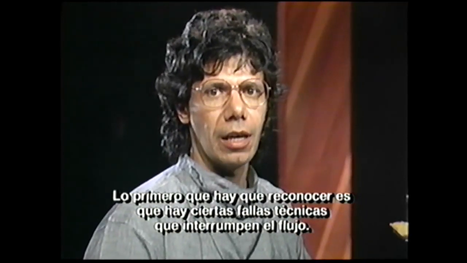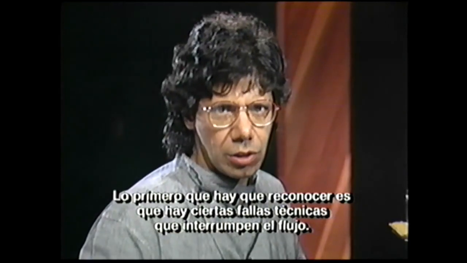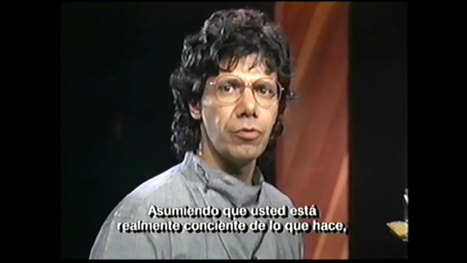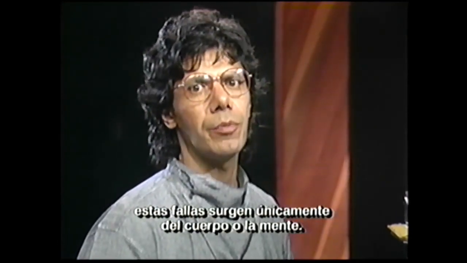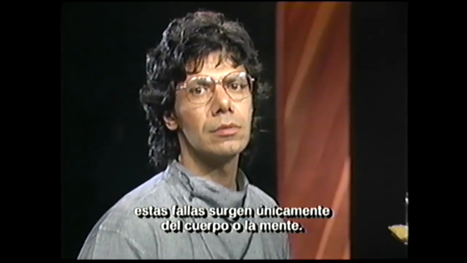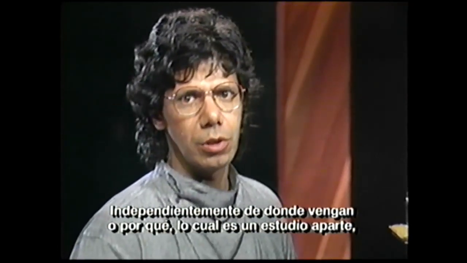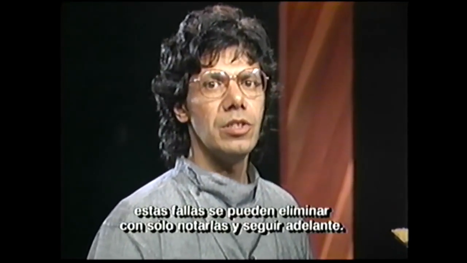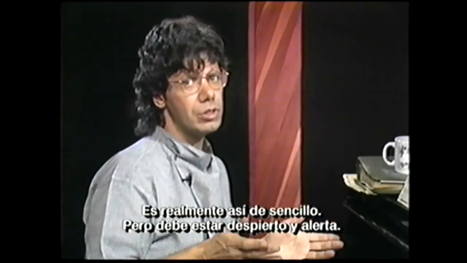First thing you have to recognize is that there are certain glitches, for lack of a better word, we'll use the word glitch, which comes in and interrupts the flow. And assuming that you're really there doing what you're doing, these glitches or interruptions only stem from the body or from the mind. Now, forgetting about where they come from or why, which could lead down a lot of side roads, and it's really a study all in itself, these glitches can be eliminated by just noticing them and going on. It's really just that simple.